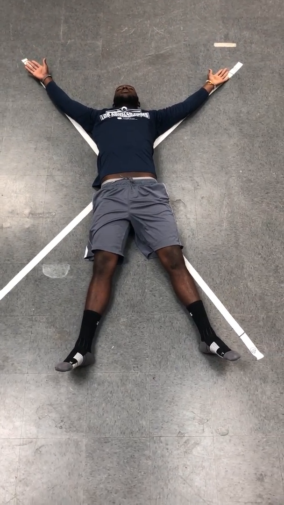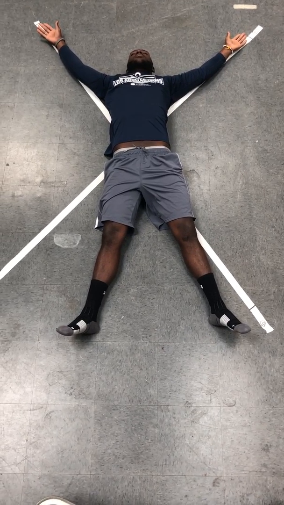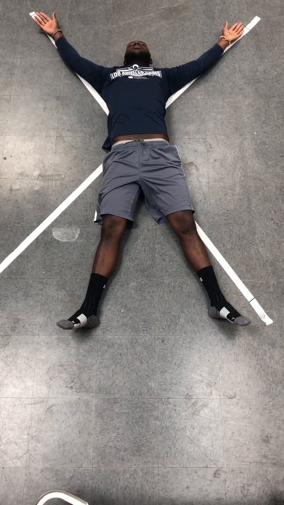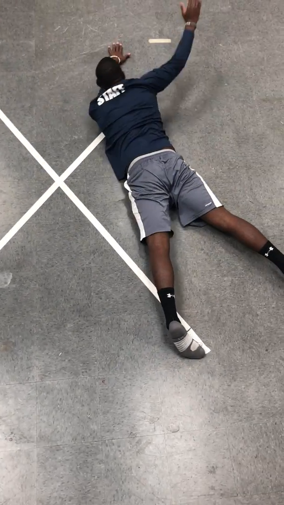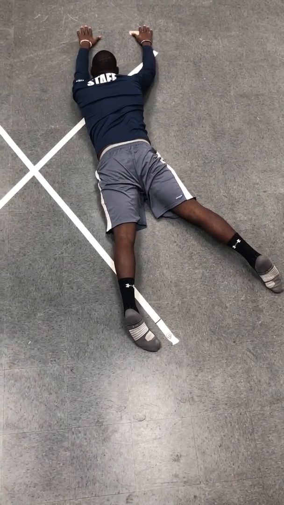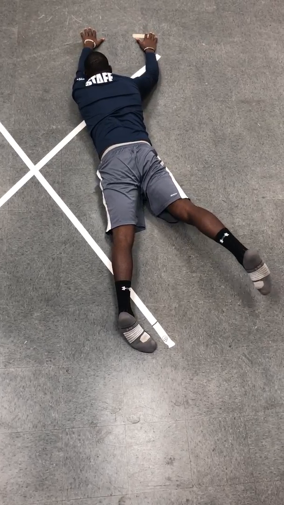Okay, now we're gonna do your lower body. Let's flip from your back to your stomach using your right side first. Okay, and flip on back. Right leg first.